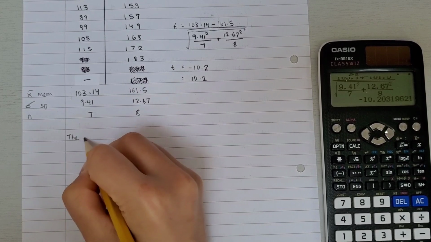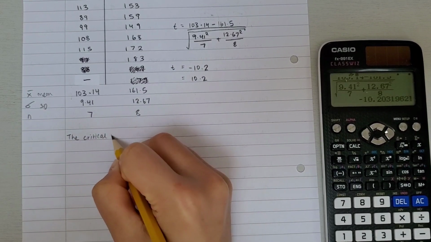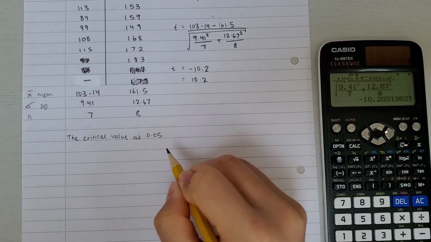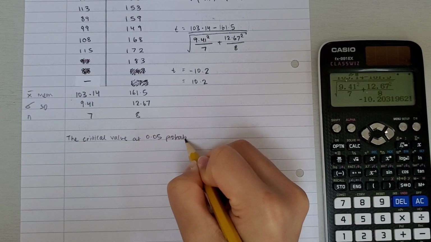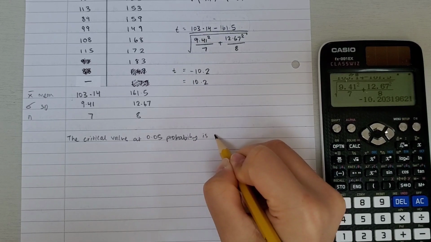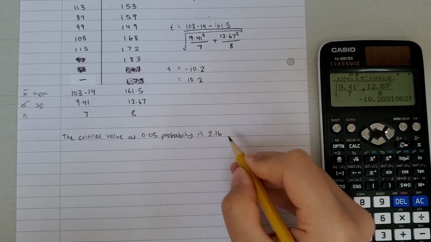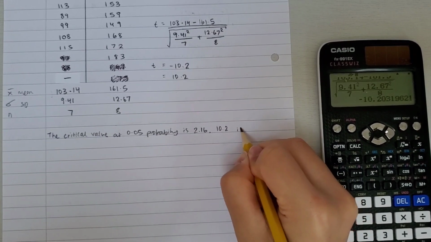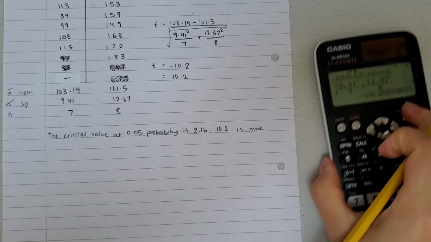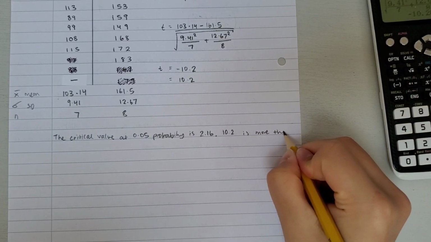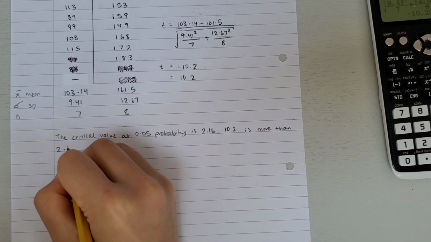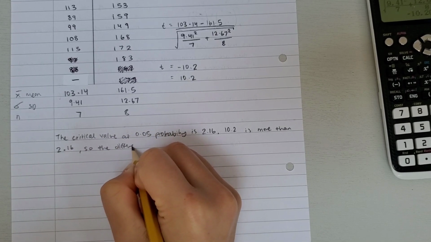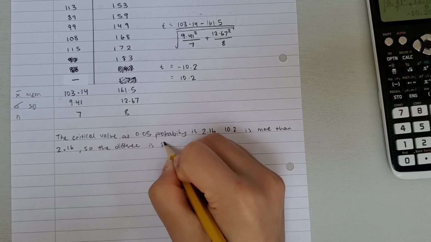The critical value at 0.05 or 5% probability was 2.16. So our value of 10.2 is more than 2.16. So the difference is significant.